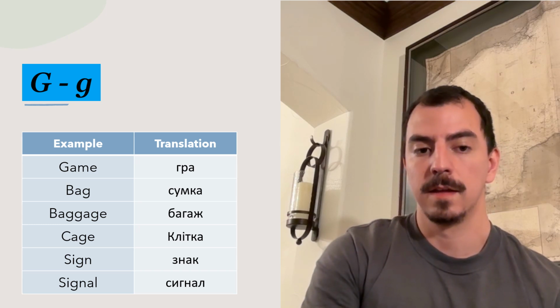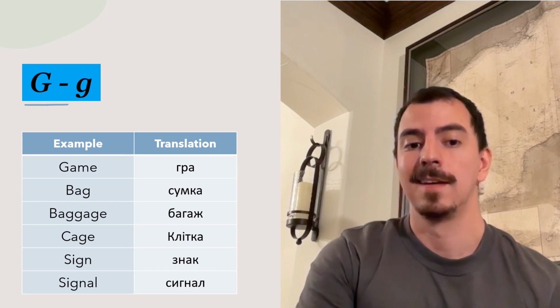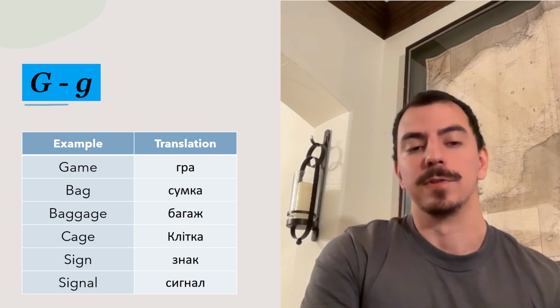The next example is the first one of the soft G. So baggage, j, j, instead of g, g. So bag, the hard G, age, baggage, the soft G at the end. And it turns into a soft G, again, because that E is there. And you'll notice it's not baggage.